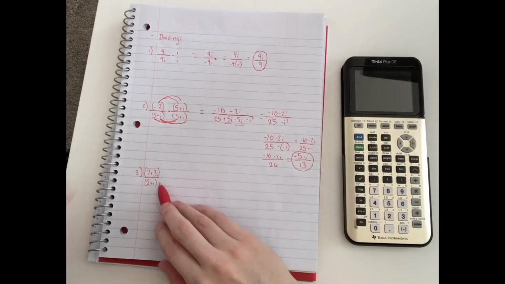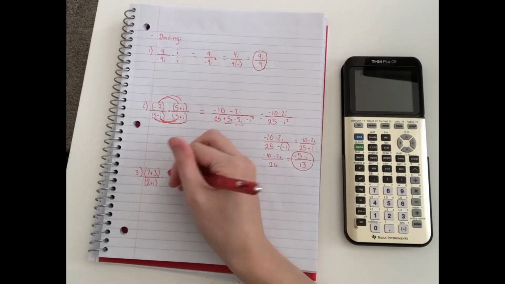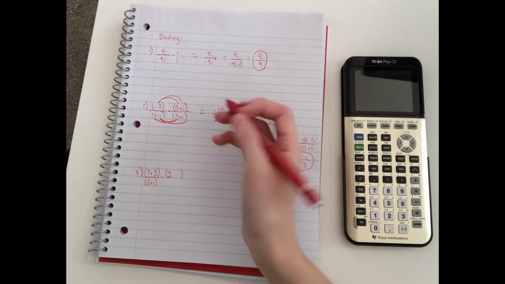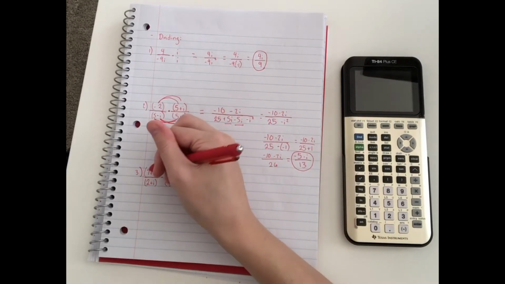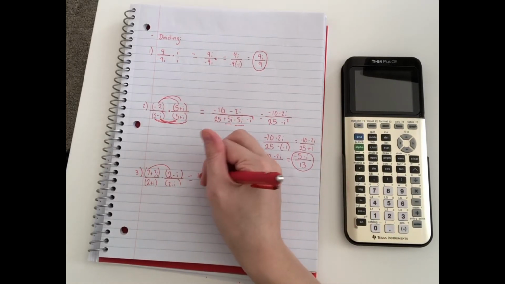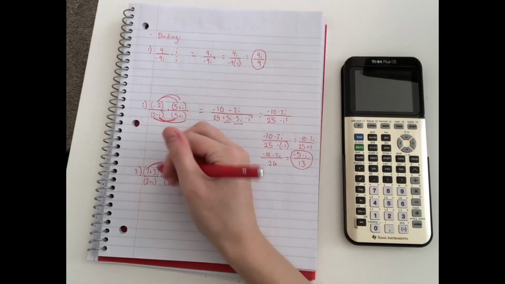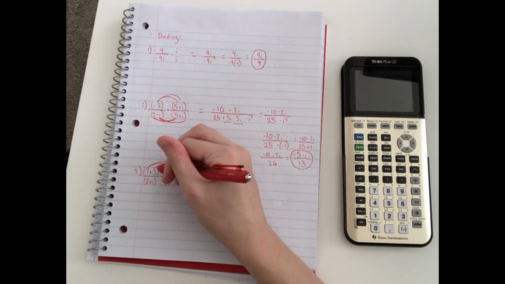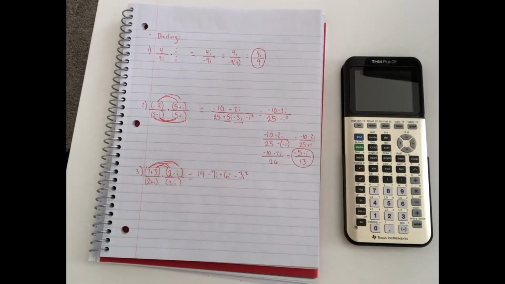Okay, let's look at one more example like that, dealing with the complex conjugate. Once again, all that is you're going to take the denominator, so it's 2 plus i. So the complex conjugate is just going to be 2 minus i. We're multiplying top and bottom by the complex conjugate. Okay, so foiling. First, 7 times 2 is 14. Outer, 7 times a negative i is negative 7i. Inner, 3i times 2 is positive 6i. And last, 3i times a negative i is negative 3i squared.